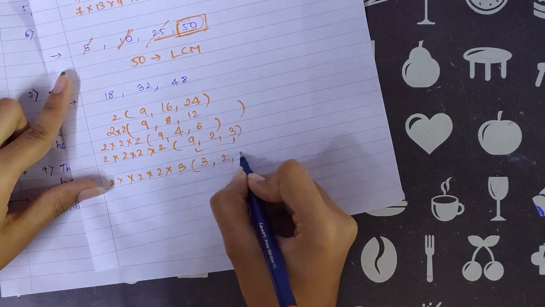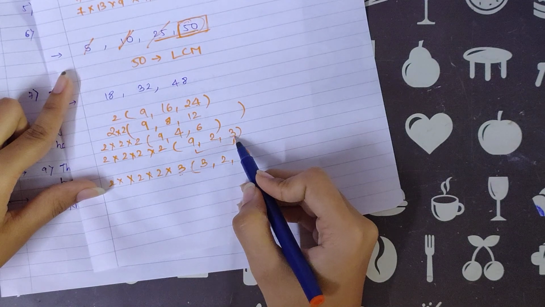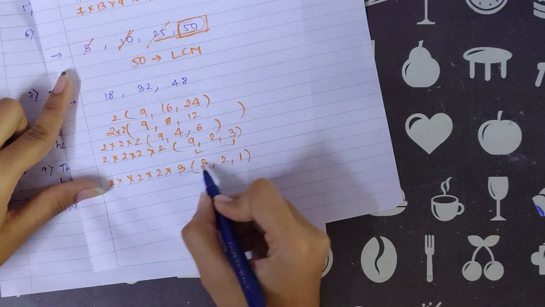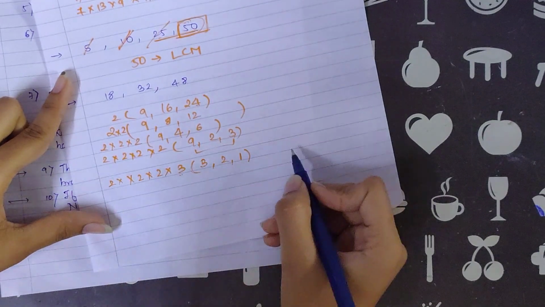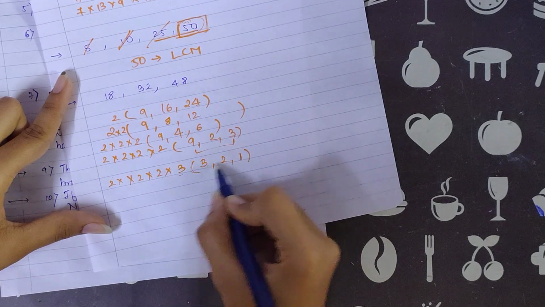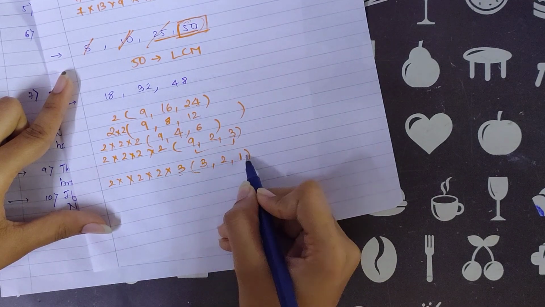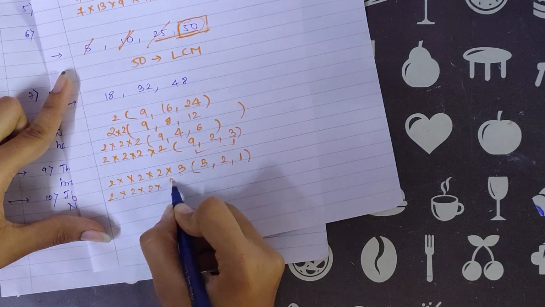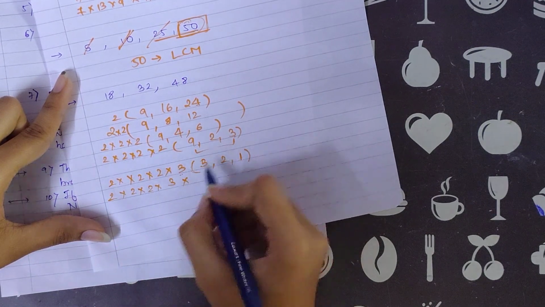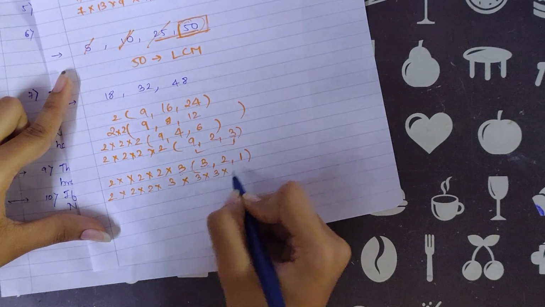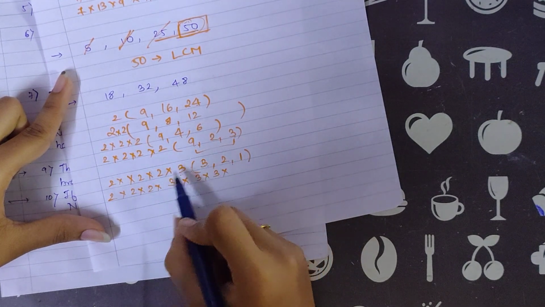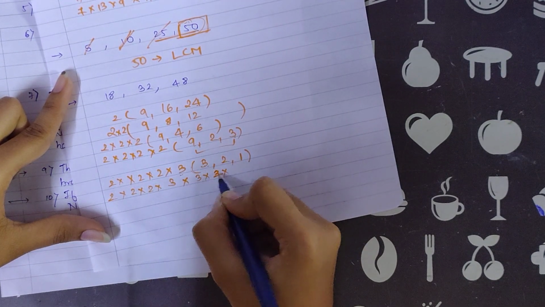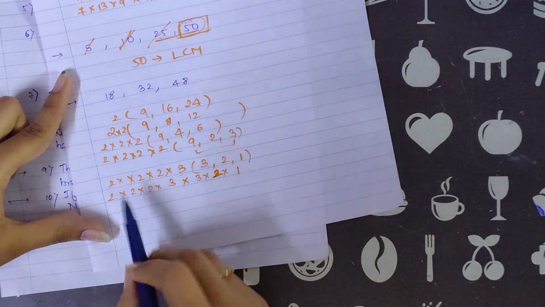3, 2 and 1. 3 ones are 3, 3 threes are 9. Therefore 3 and 1. Now what will I do? Do I see anything common between this and this and this, or this and this? No. So what will I do? Just multiply the numbers inside the bracket and, 1 second. This is 2 and 1. So 1.